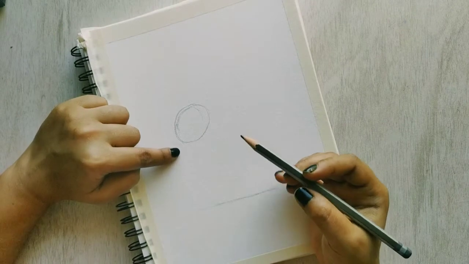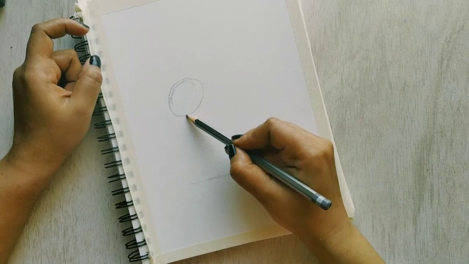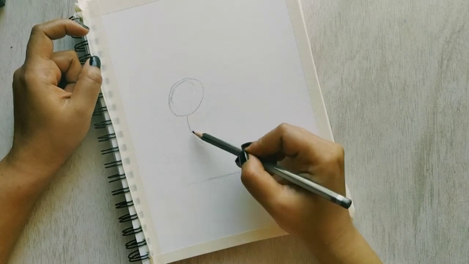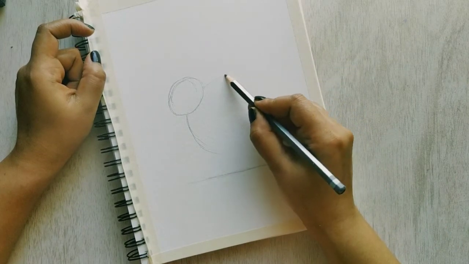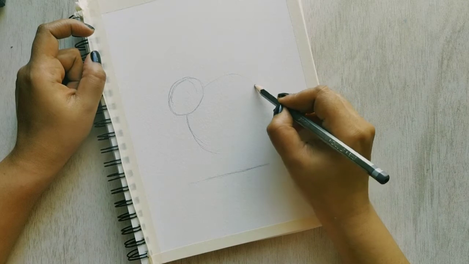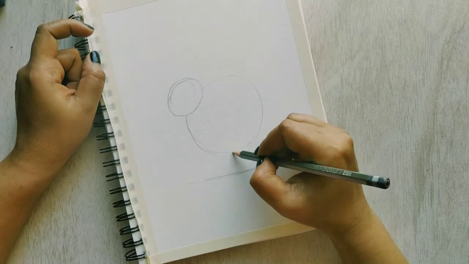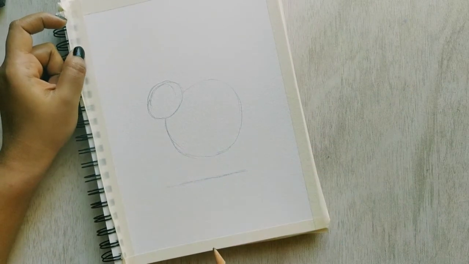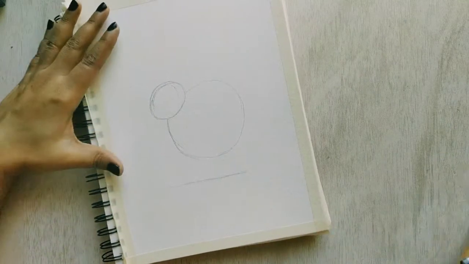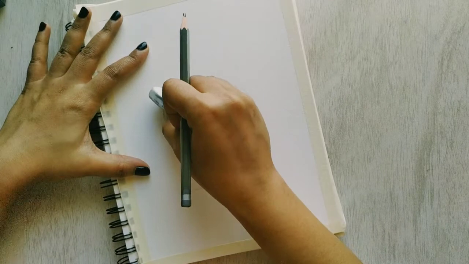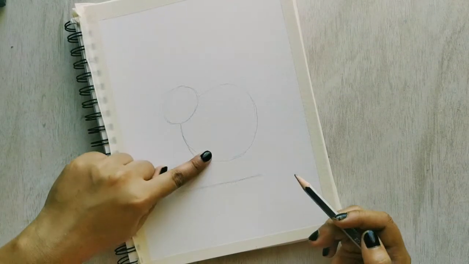Okay, now let's make the body. So from here, I'm going down, and from here I am going down. It's like 2 circles that I'm making, like this. So this is the body, this is the head. Let me just erase the inner lines. So this is the head and this is the body.